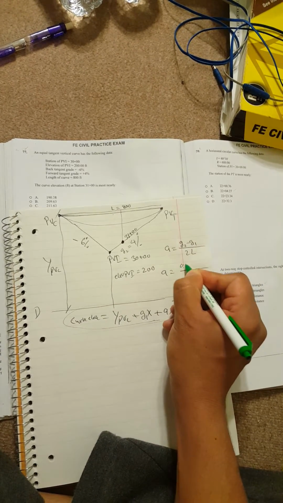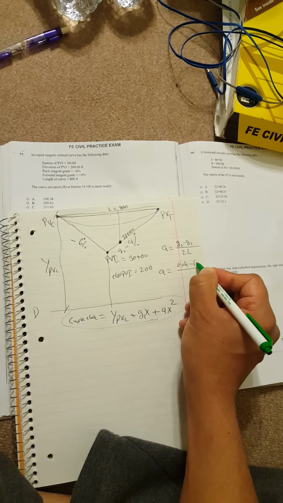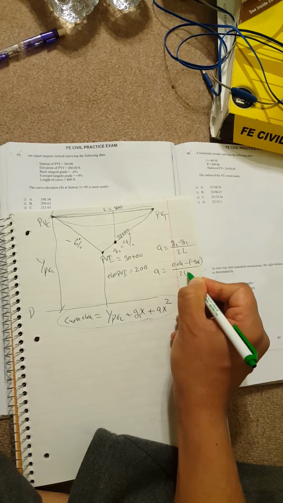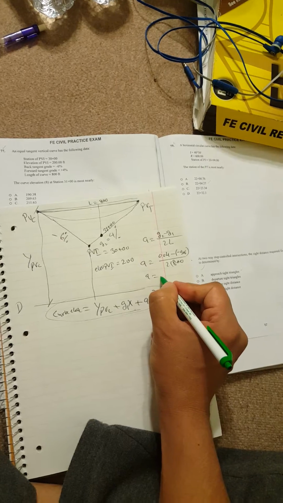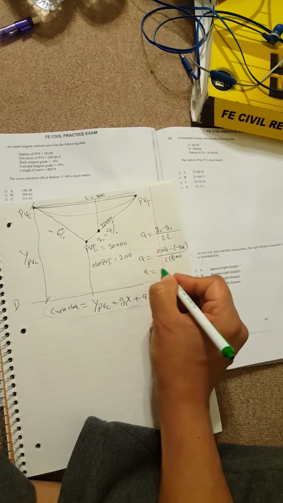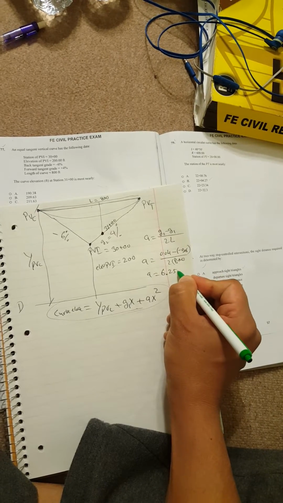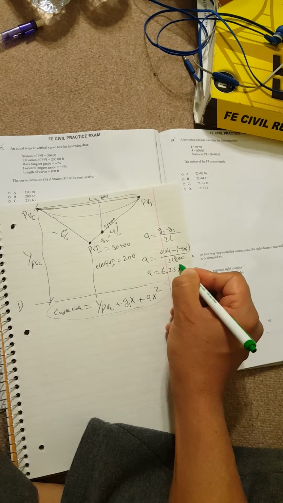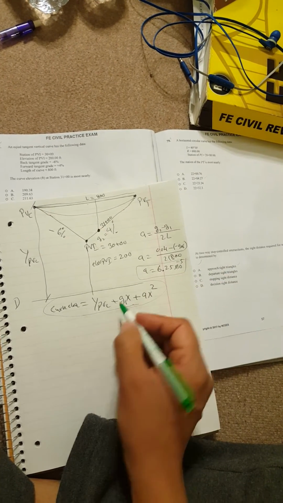G2 is 0.04, which is 4%, minus minus 0.06, over 2 times 800. If you calculate it, you will find A is 6.25 multiplied by 10 to the power of minus 5. So we found A. What is X?